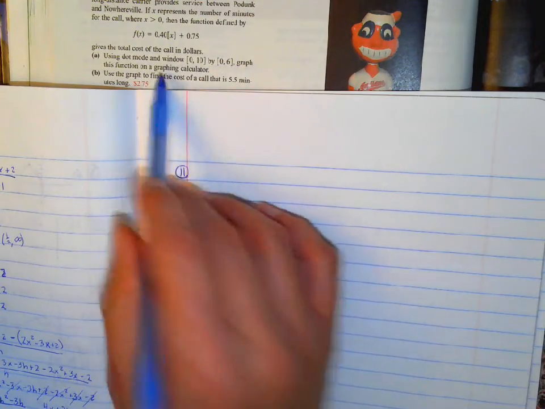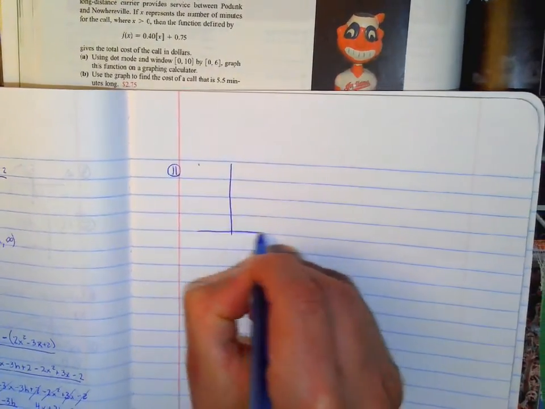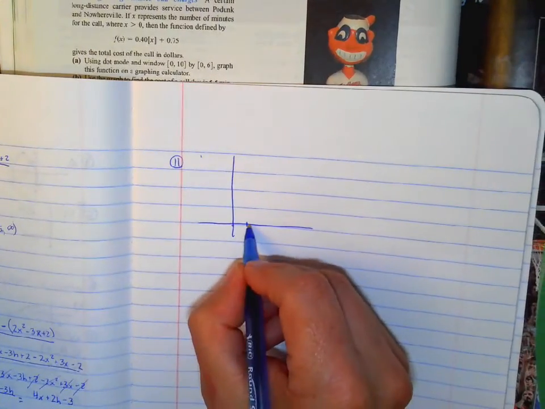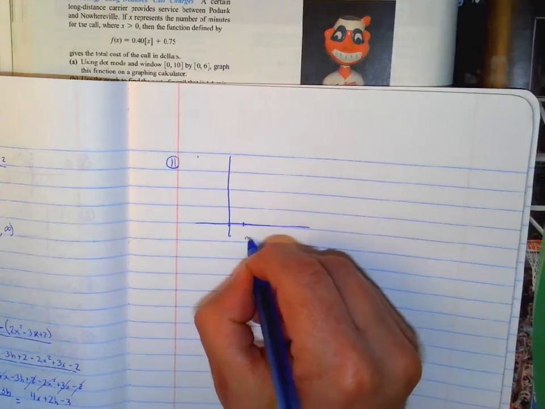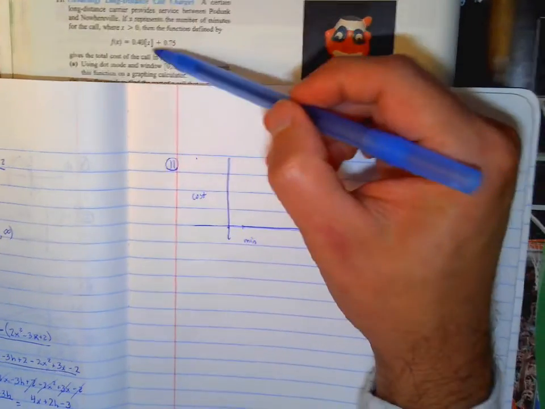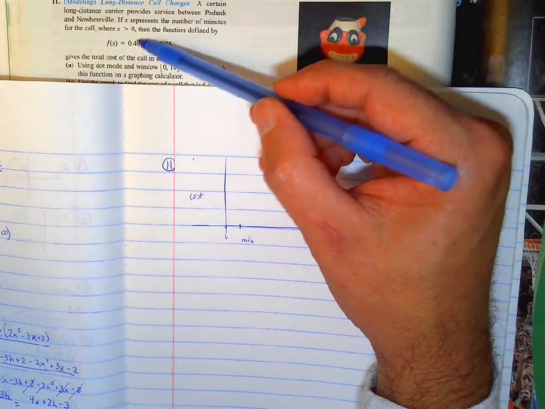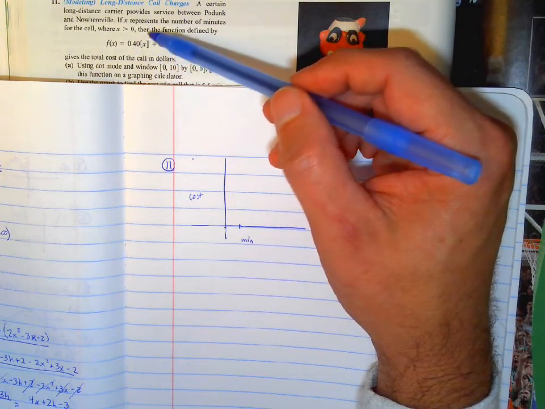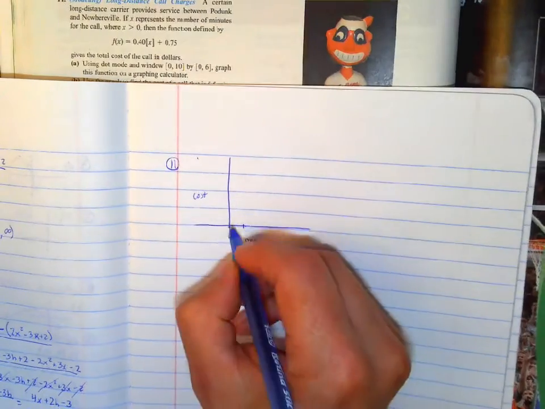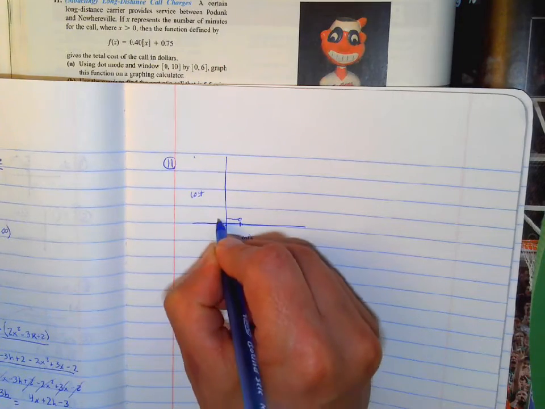So we want to graph this function. Anywhere from 0 to 1 minute. So this is our minutes, and this is our cost. Even if it's half a minute, well, half a minute would round down to 0, right? So 0 times 40 is 0, plus 0.75, right? So anywhere up to a minute, not including a minute, would be 75 cents.